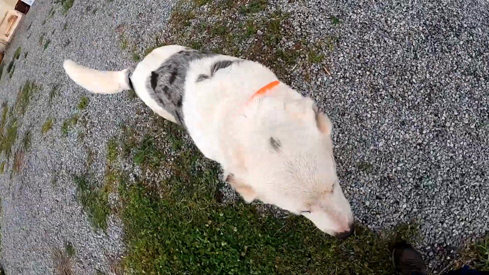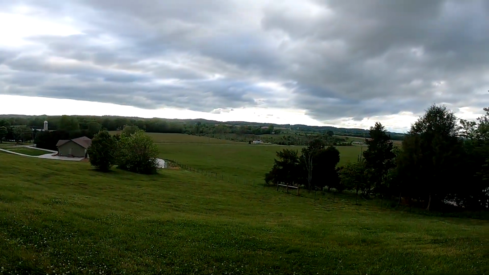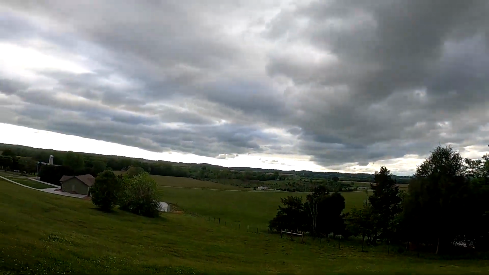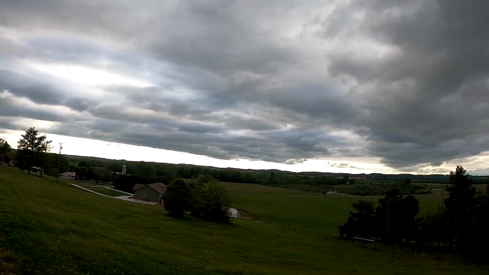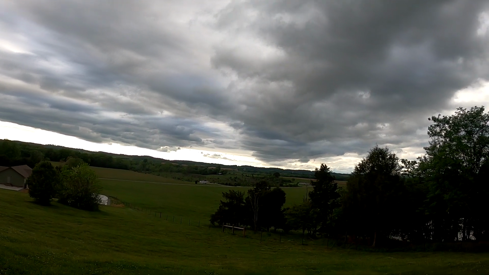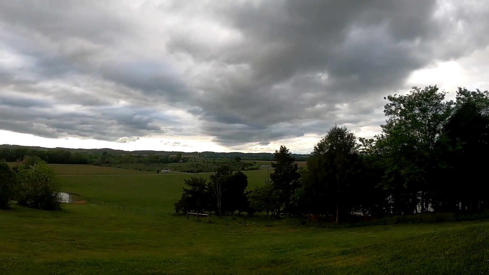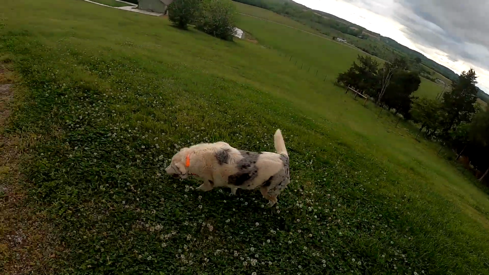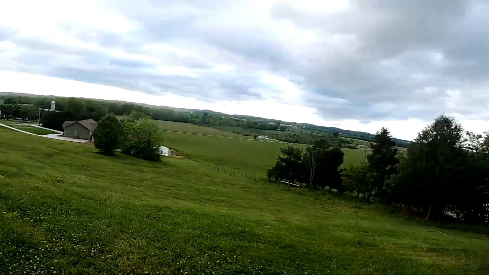Bella's got to be right up under me, don't you, Bella? Oh, my word. Cloudy day, looks like it may rain. Clouds out over the valley, East Tennessee Valley. And Bella, she's just happy to be around.